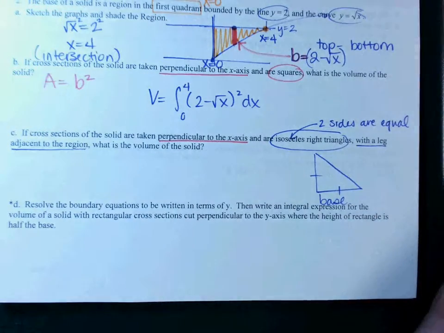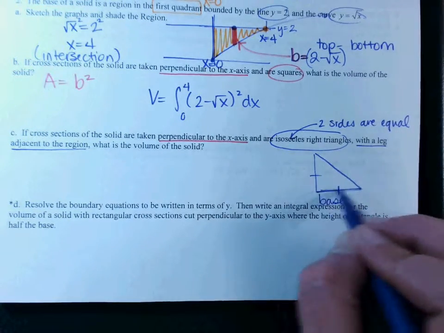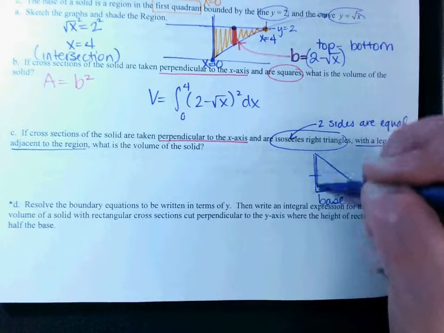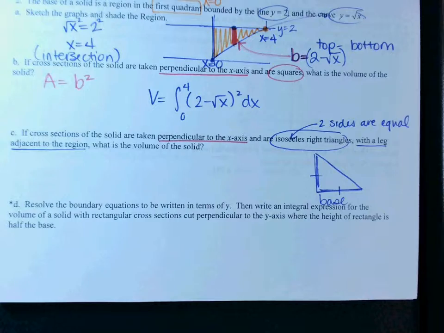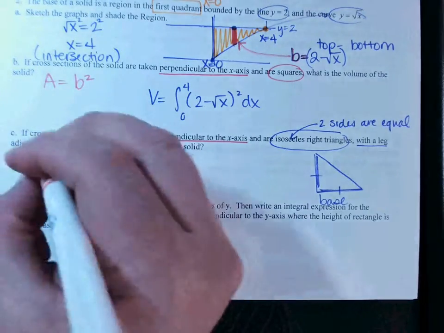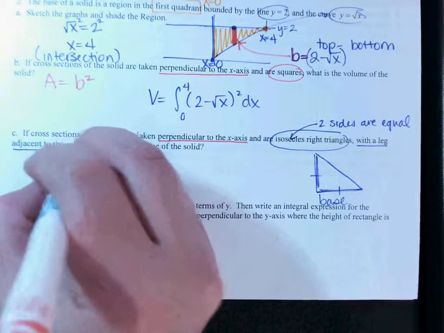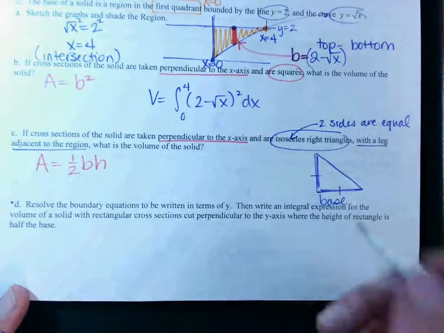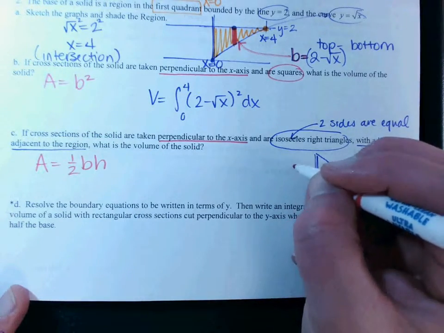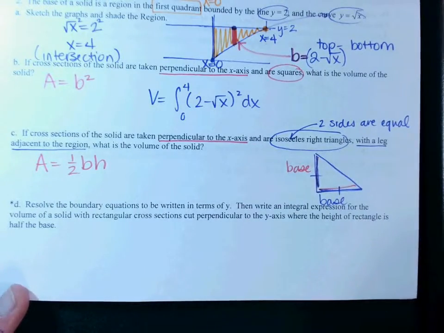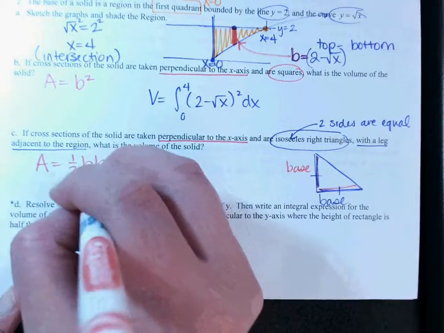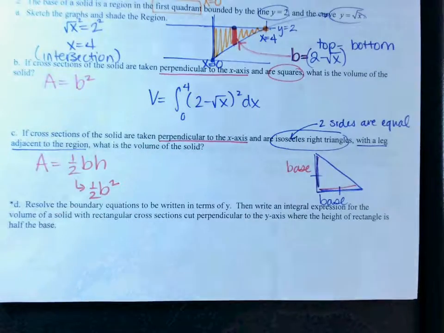And if it's a right triangle, specifically, that means that this base and this height are equal. So when I set up my equation over here, it's area equals 1/2 base times height. I know that my height is really also my base because these have to match each other. So I can rewrite that as 1/2 base squared.